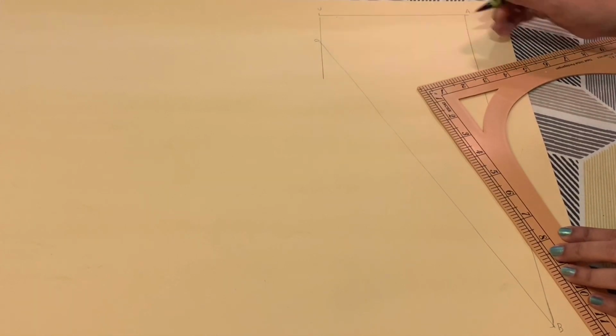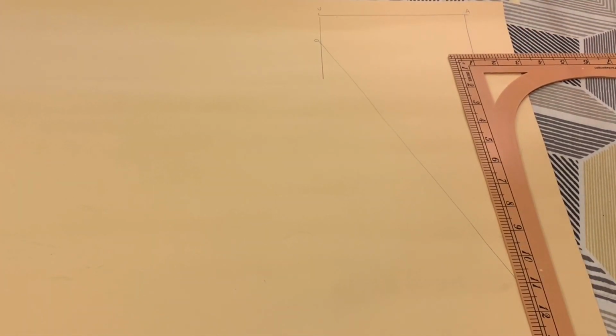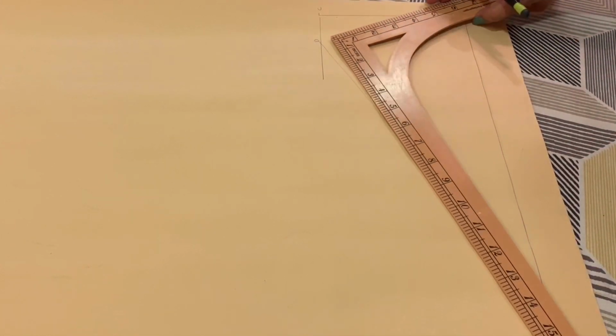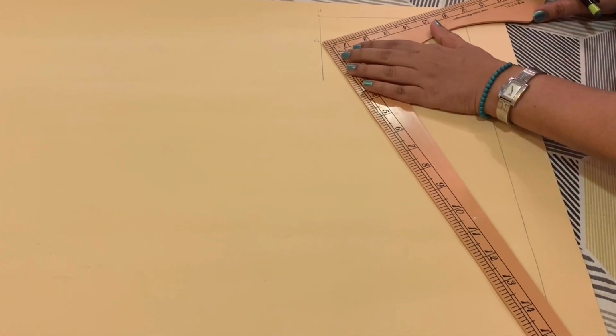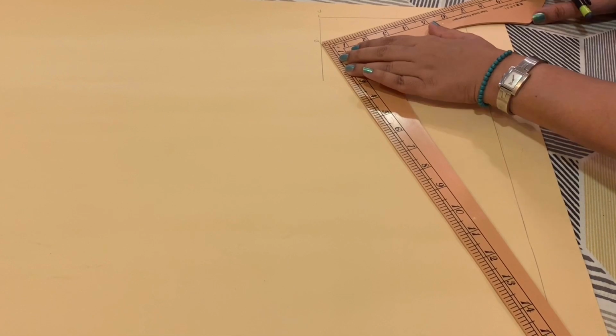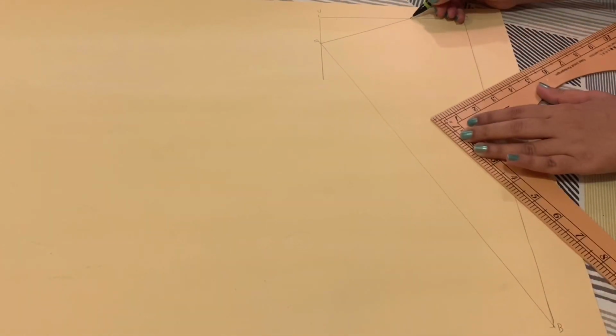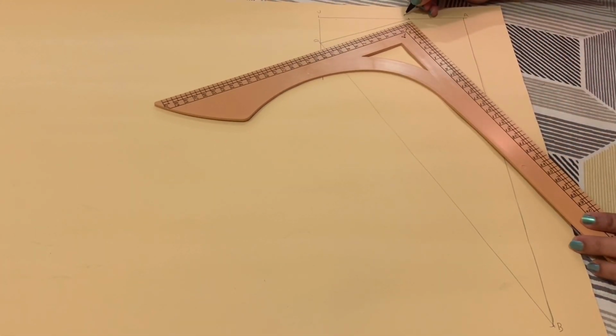Mark this point D. From D, mark your shoulder length. In this case, it is 4.5. Keep your ruler at D and make it intersect at the AB line. Mark this point E and draw a 90-degree line down from here.